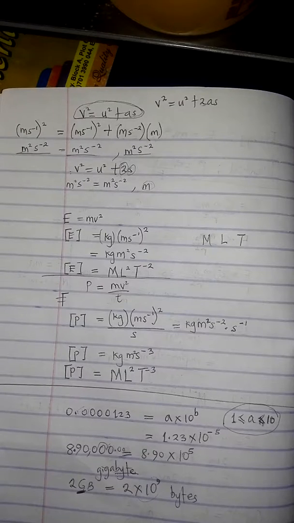We can begin to discuss dynamics. We begin with the first law of dynamics.